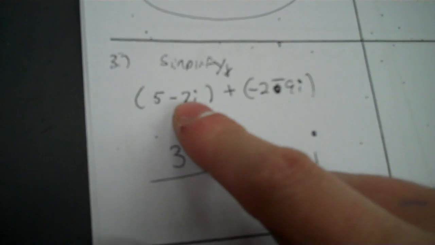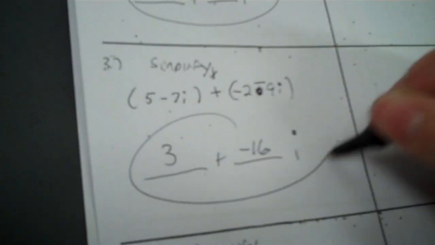Now you're going to do it the same way, but you got to make that a positive, and every number in the second one goes opposite. So that 2 is positive, not anymore. Now it's a negative. That 9 that's positive, not anymore. Now that's a negative. If something would have been negative, I would have made it positive. So 5 and negative 2 add to 3, and then negative 7, negative 9 add to negative 16. Bingo.